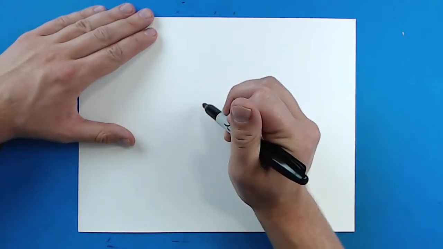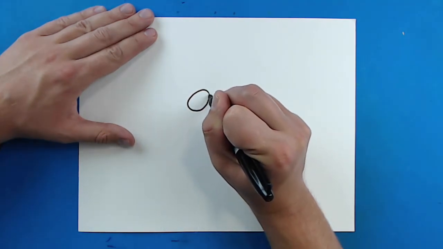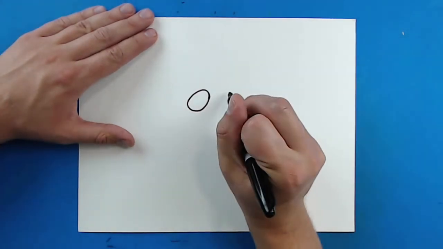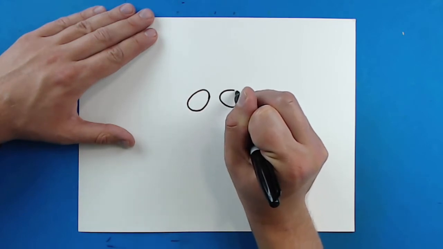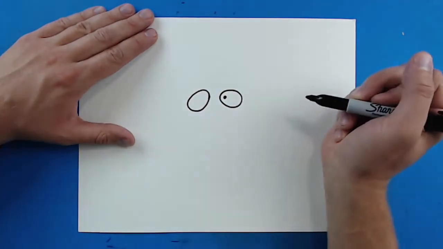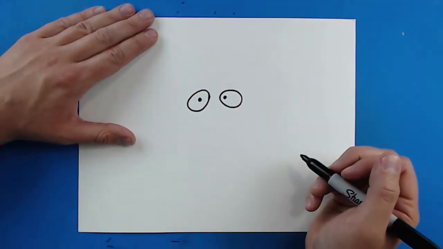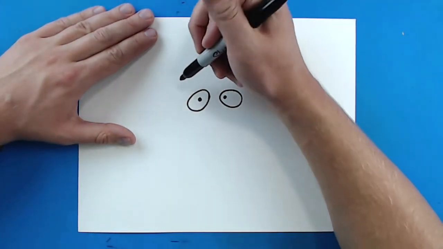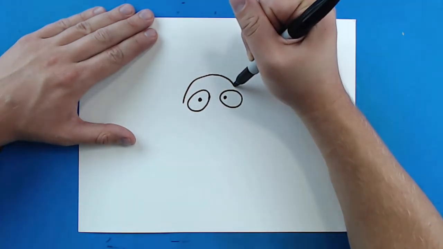So, starting right here, I'm going to make an oval shape like this. And then over here, I'm going to draw another oval shape right here. Then I'm going to draw a circle right here for one pupil, and then a circle right here for another. Now, starting right here, I'm going to draw a line that's just going to curve up, and then it's just going to come down right here on top of this eye.